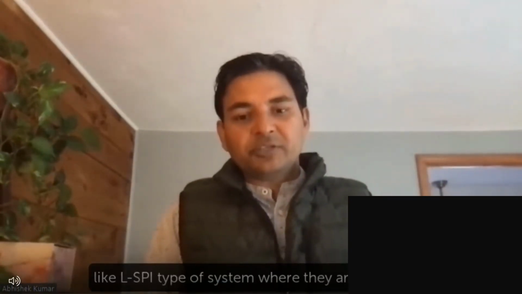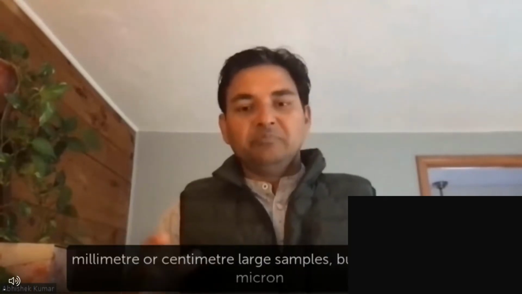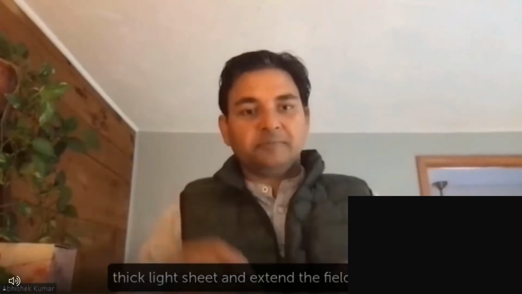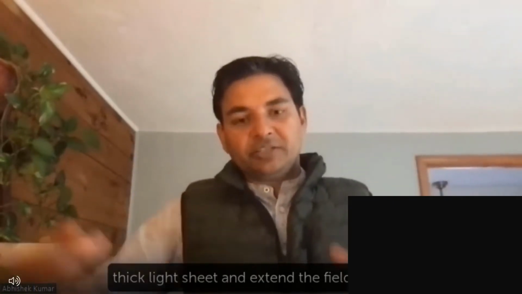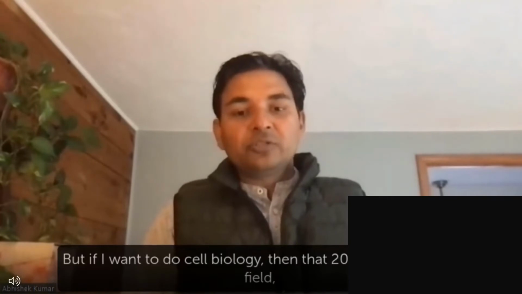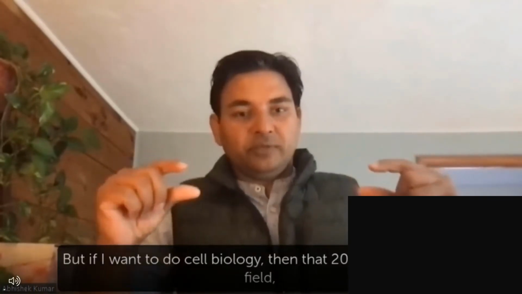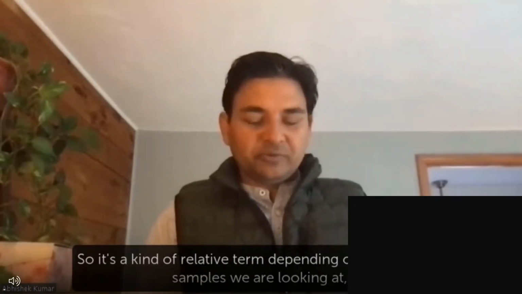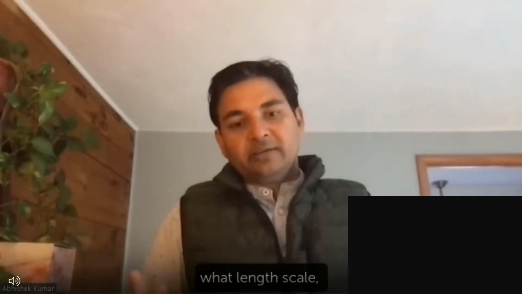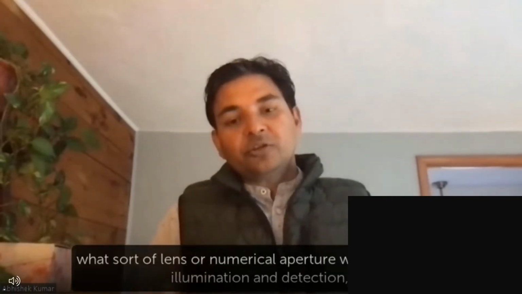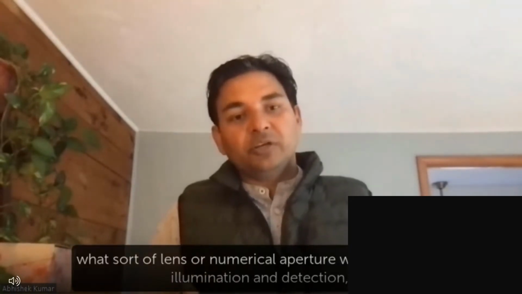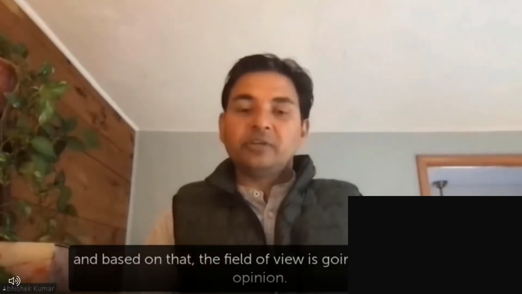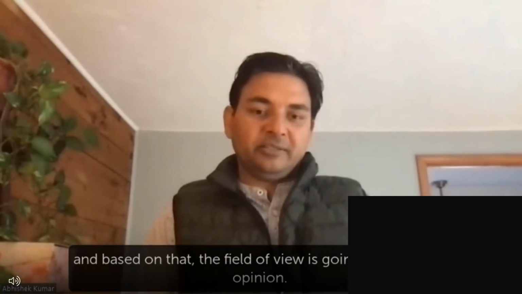Like LSPI type of systems, where they are looking at millimeter or centimeter large samples, but they make a 20 micron thick light sheet and extend the field of view. But if I want to do cell biology, then 20 microns is wide field. It's not a light sheet anymore. So it's a relative term depending on what type of samples we are looking at, what length scale, what sort of lens or numerical aperture we are using for illumination and detection. And this field of view is governed by that, in my opinion.